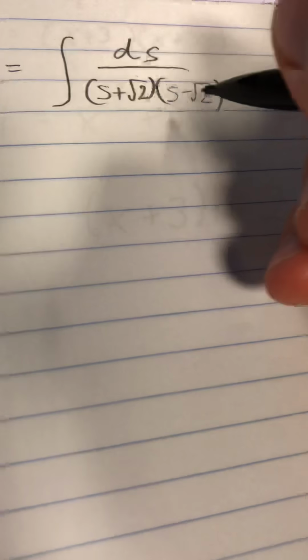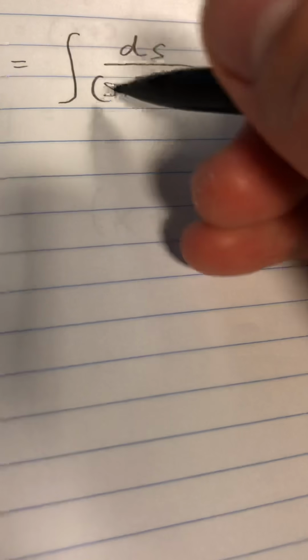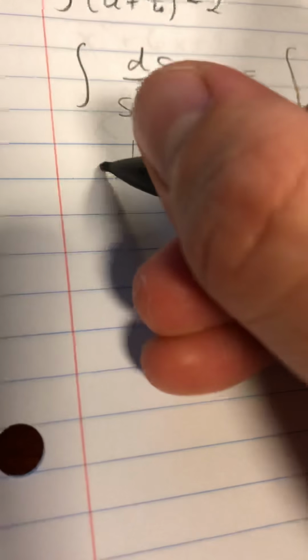So right now, I have this in terms of fractions, and partial fraction decomposition tells me I can separate this out into an integral over this denominator plus another one over this denominator. So if I have 1 over s plus the square root of 2 times s minus the square root of 2, partial fraction decomposition tells me I can write that as a over s plus the square root of 2 plus b over s minus the square root of 2.